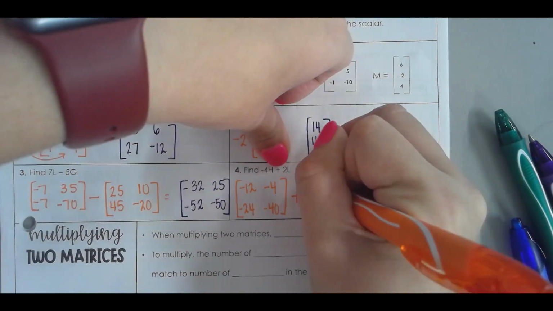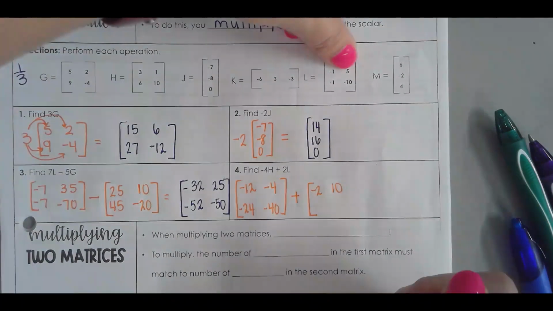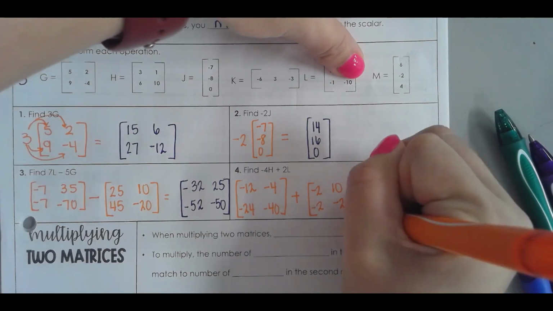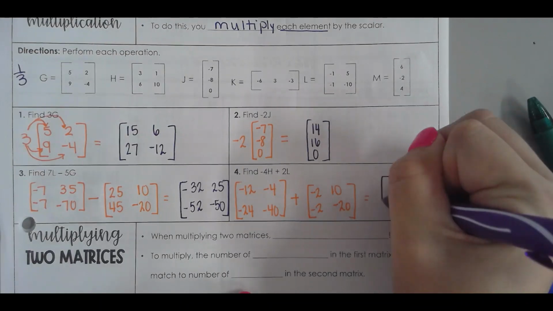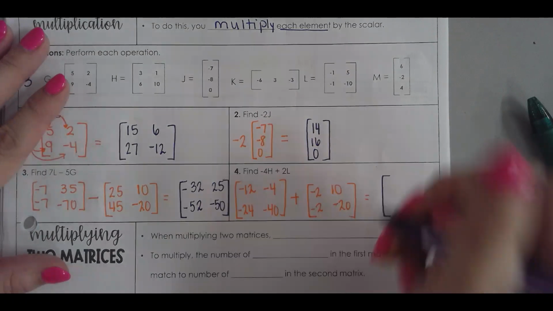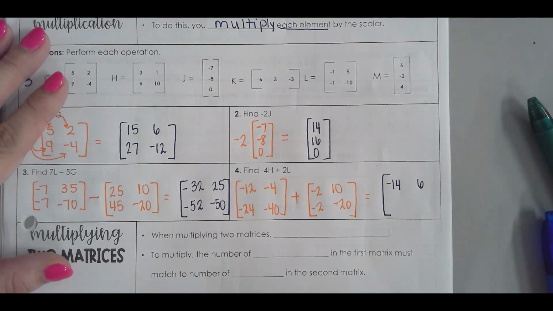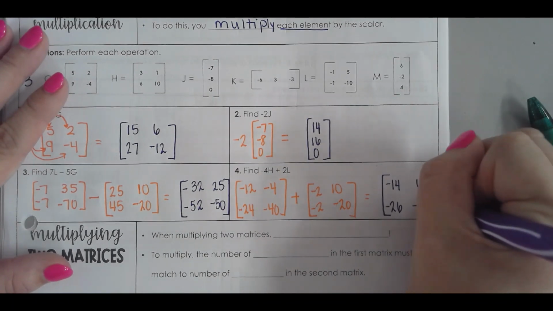Plus 2L. 2 times negative 1 is negative 2. 2 times 5 is 10. Negative 2. Negative 20. And then when I add those, I get negative 14, 6, negative 26, and negative 60.